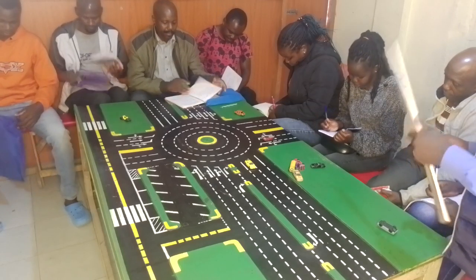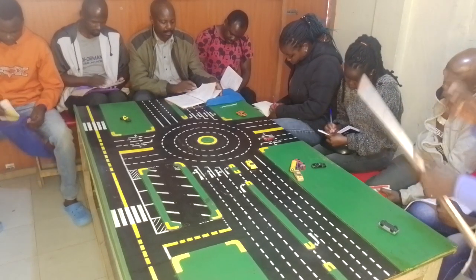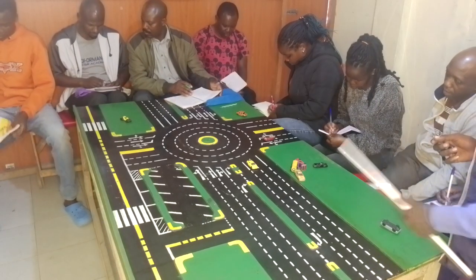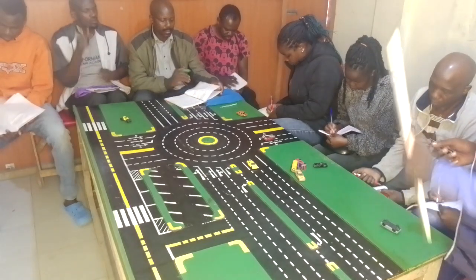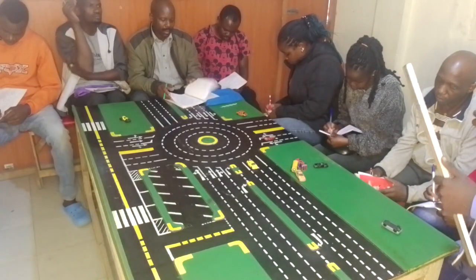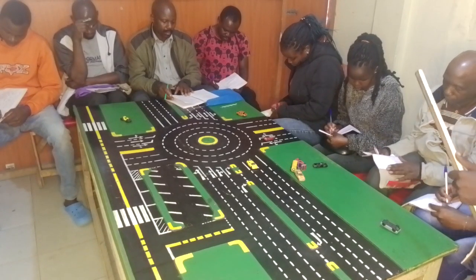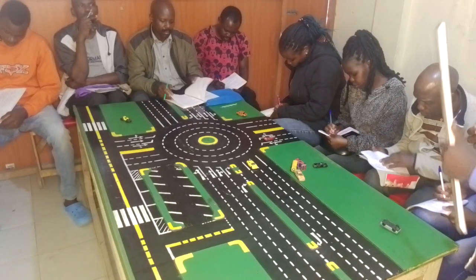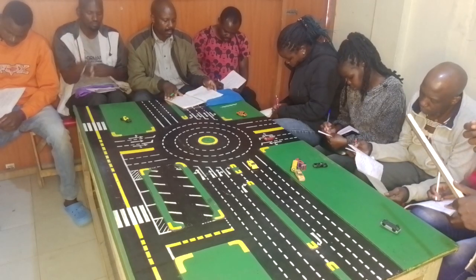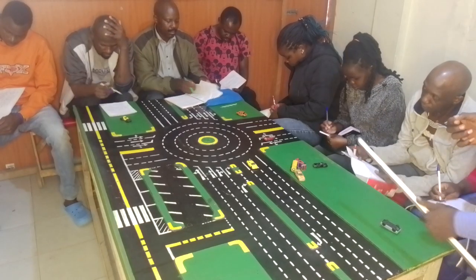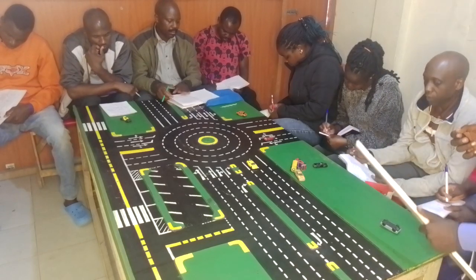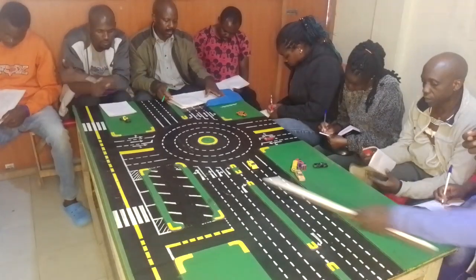Now, we have revised the rules of the Model Town Code. The heading you can write: Rules of the Model Town Code. Rule number 1, use the shortest and the most correct route without using parking.